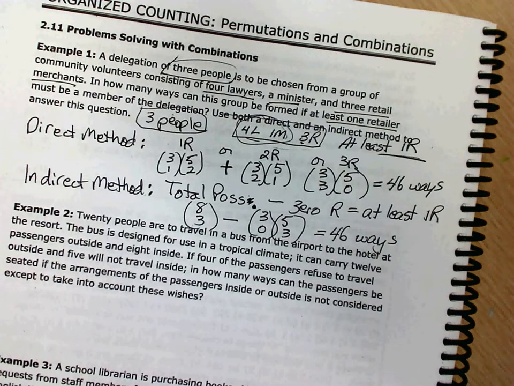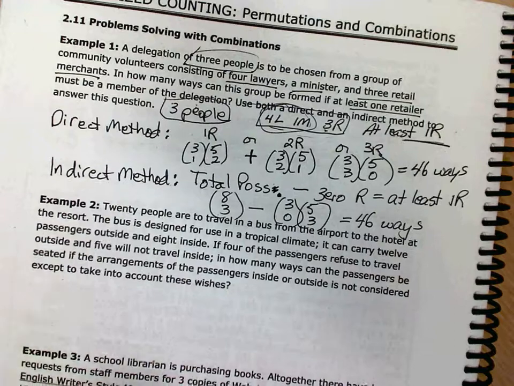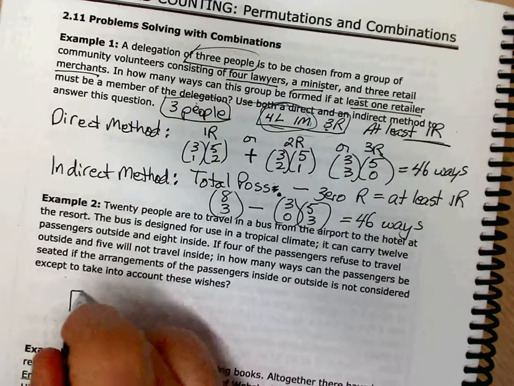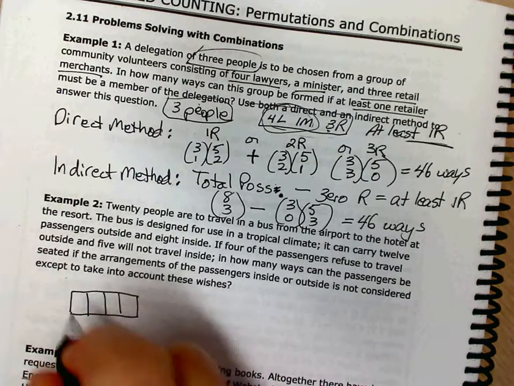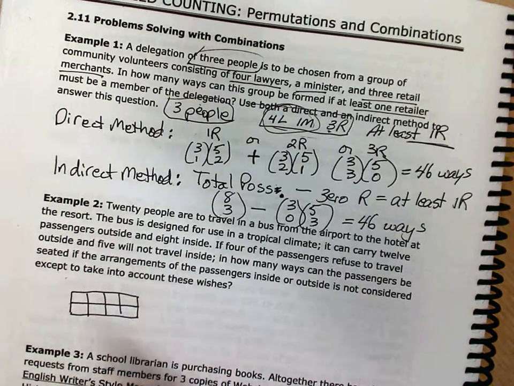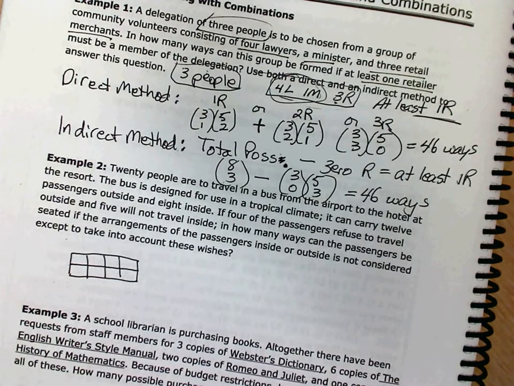Okay? 20 people are to travel in a bus from the airport to the hotel at a resort. The bus is designed for use in a tropical climate. It can carry 12 passengers outside and 8 inside. So I'm going to draw a crude picture of this bus. You can have 8 inside. So I'm going to represent 1, 2, 3. Those are the 8 people inside. I'll show them like that.